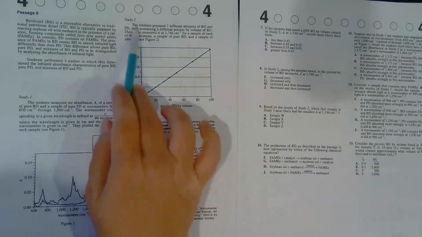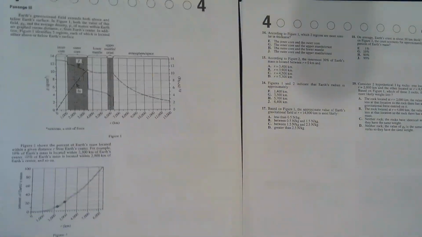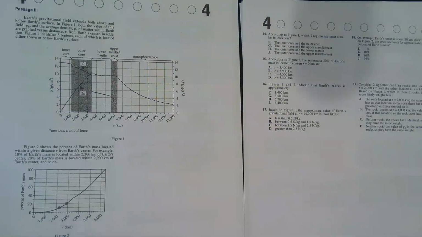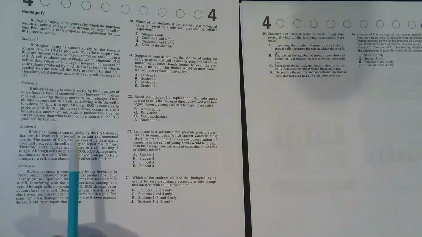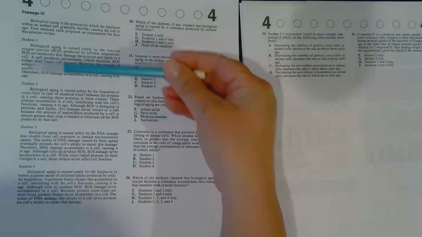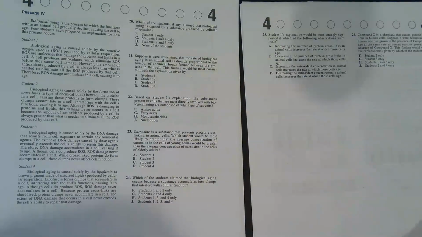This one looks as though it's a data representation because you see the charts. But when I see the words study 1, study 2, and study 3, I know this one is actually a research summary, and I'll get to that kind in a moment. This one is data representation because there's not a lot of information in passages, only data. This one is what we're going to call the conflicting viewpoints or debating scientists, and you can see how it identifies some different things that are happening and what students believe about that.